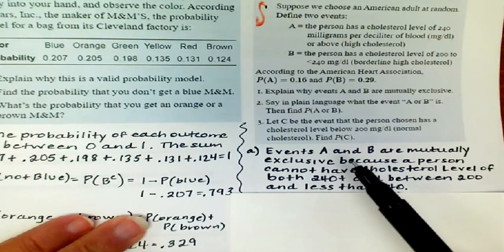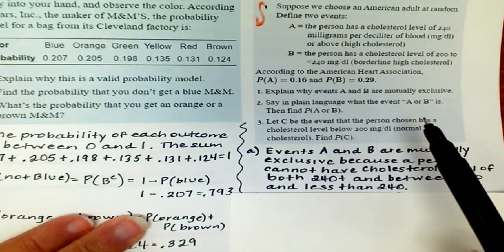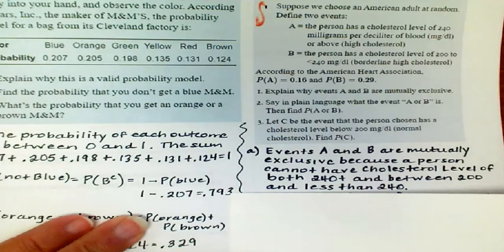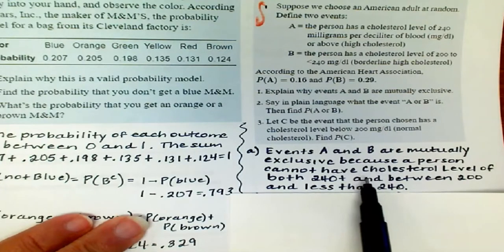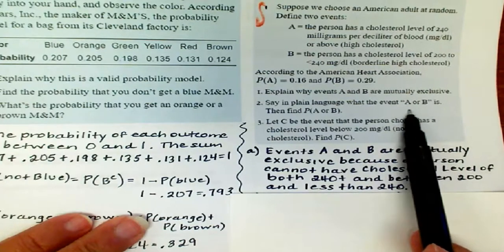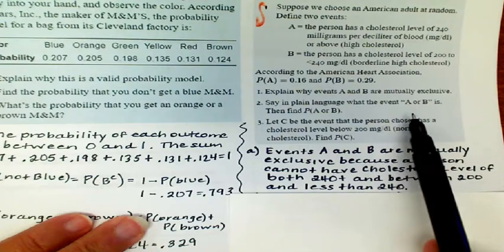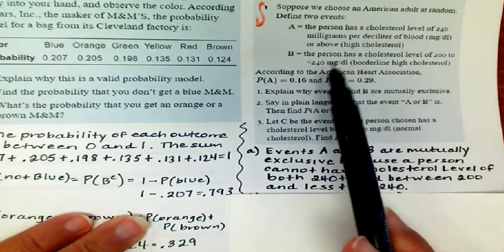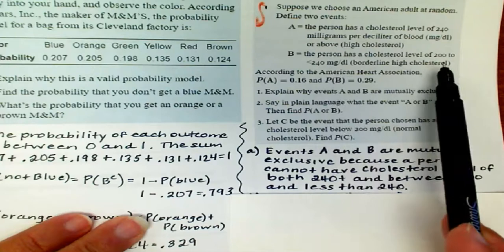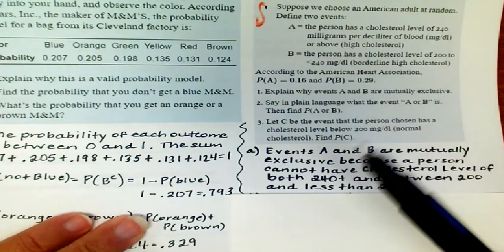Okay, number 2, say in plain language what the event A or B is, then find that probability. Okay, so we talked about how they are mutually exclusive. So if I asked you to say in plain language what this meant, you would say, what is the probability that a person has a cholesterol level of 240 or above, or the person has a cholesterol level of 200 to less than 240?